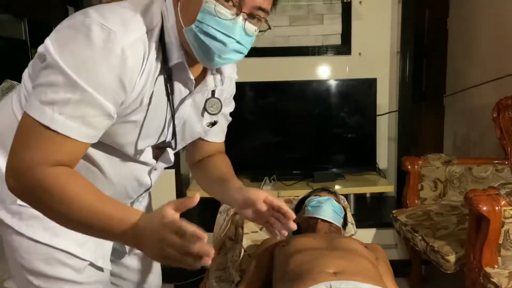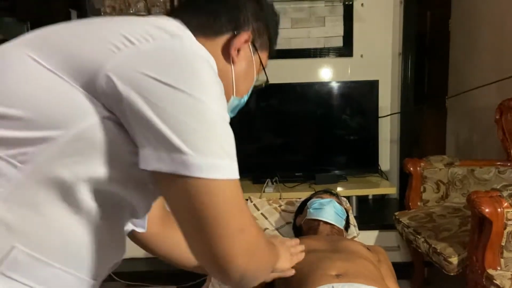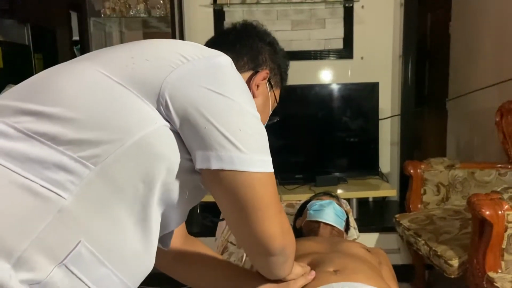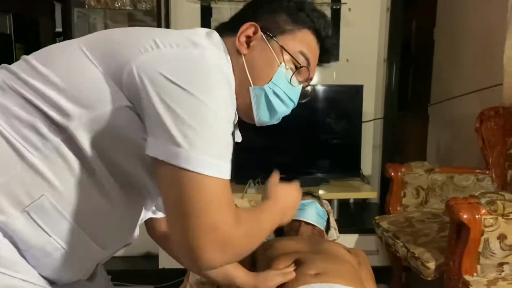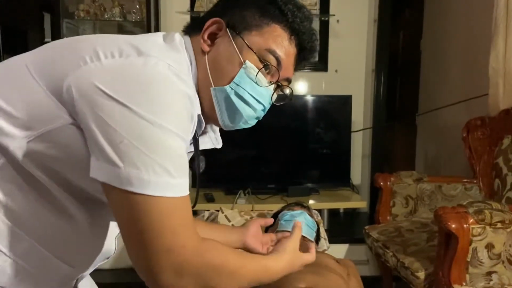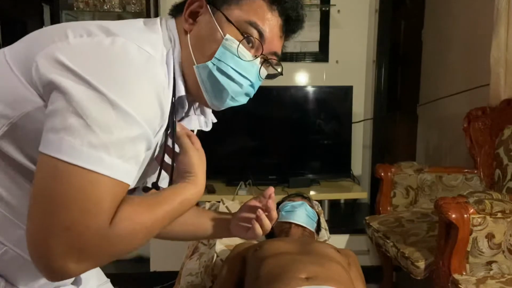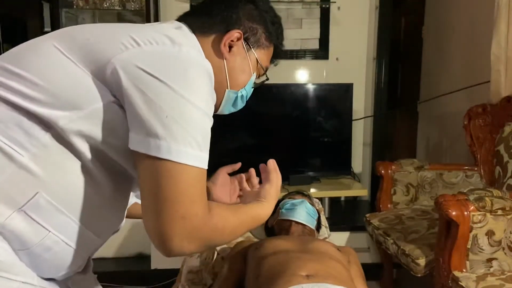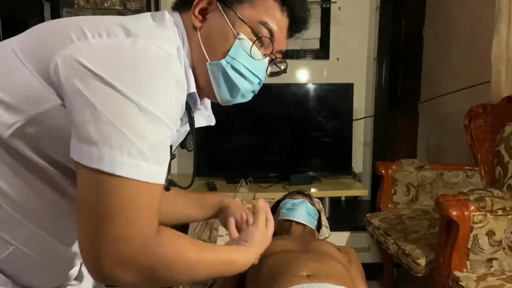Now I'll be palpating for the liver. Inhale po, sir. Exhale. When the patient exhales, it is easier to press, and when the patient inhales, the pressure in the diaphragm will increase and the liver will go directly into your hand.